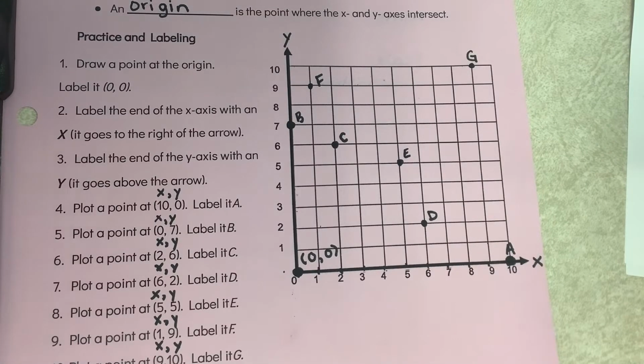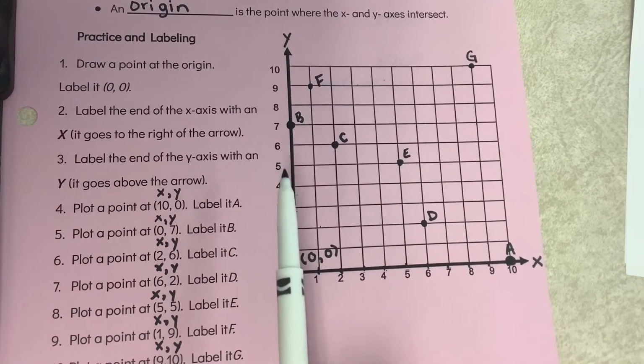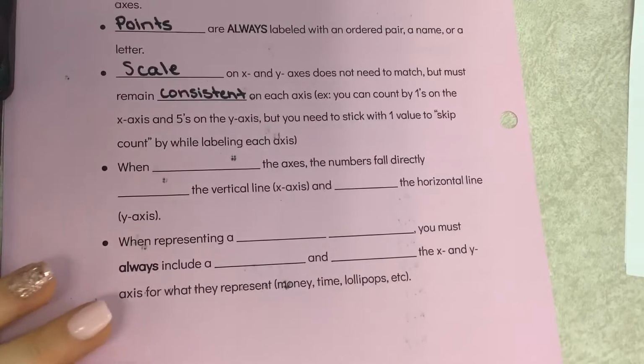However, I have to stick with the same value. I can't count 2, 4, 6, 8, 10, 15, 20, 25, 30, because I'm changing my scale. So whatever I pick for the x, I need to be consistent with, and whatever I pick for the y, I need to be consistent with. They don't have to match, but it does need to be consistent.